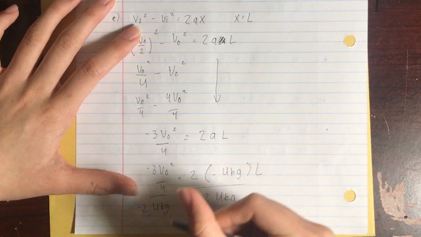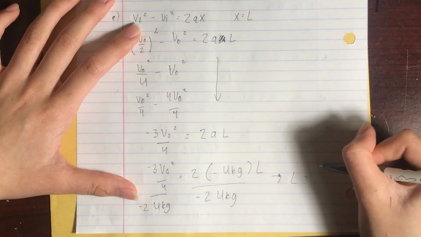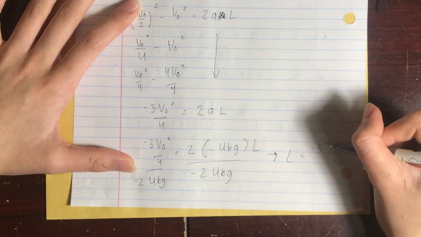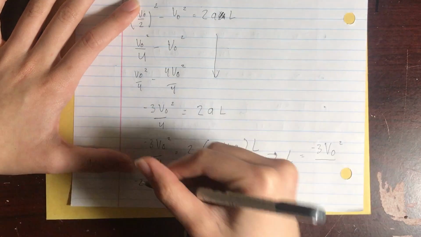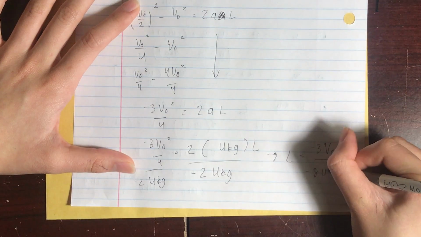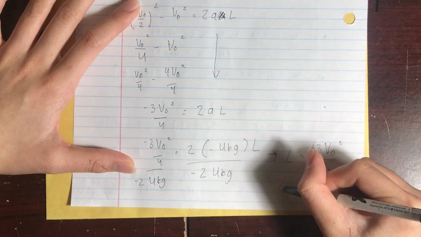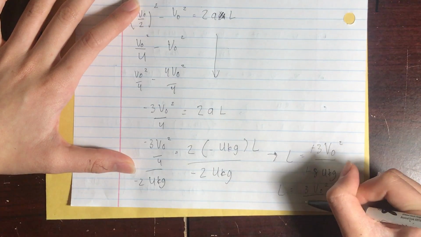That leaves us with L equals negative 3 V initial squared over 4 times negative 2 mu kg, which is negative 8 mu kg. You can cross out the negatives, so it'll just be L equals 3 V initial squared over 8 mu kg.